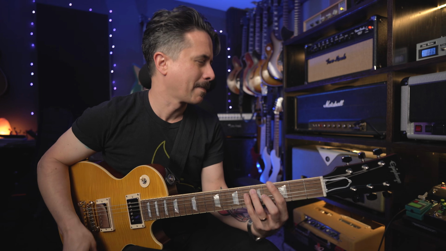And if you get just a handle on it a little bit, you'll be able to do it in your own playing as well. As long as you know your triads, you're going to be able to play cool stuff like this.